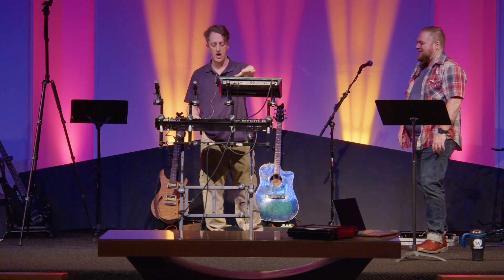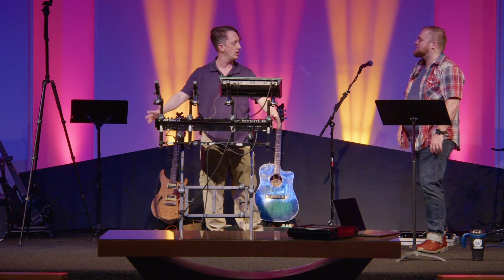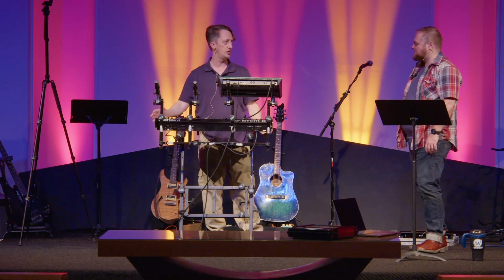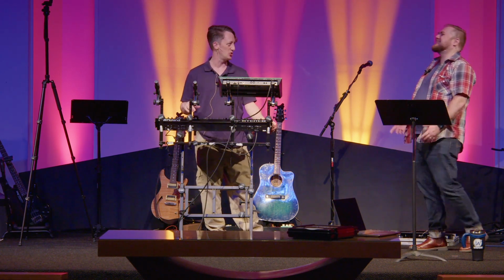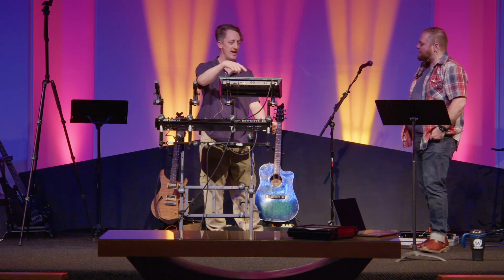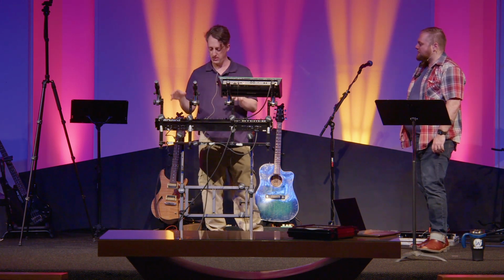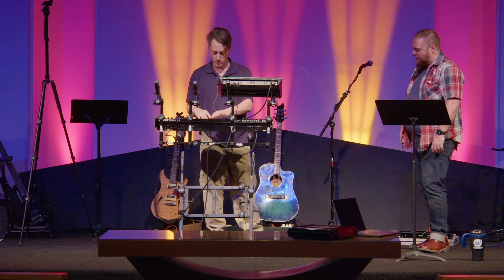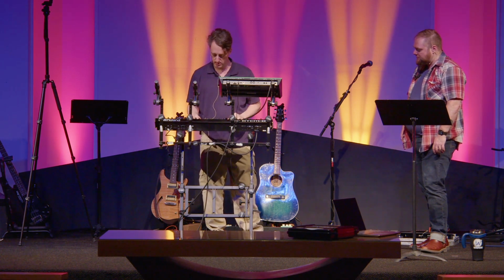I could play the lead on top of it and mainly do all my stuff here. That's the beauty of having two, which again, we're not recommending that every church go buy two. But I can have this loaded up with whatever sound I want, and then be playing whatever I need to do from here.